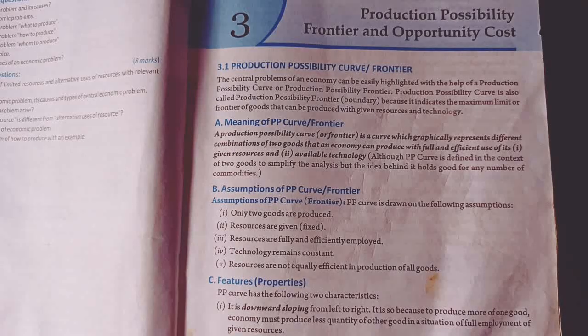So today we're going to discuss from Chapter 3, Production Possibility Frontier and Opportunity Cost, okay? First, we will see what is Production Possibility Frontier. Production Possibility Frontier is also known as Production Possibility Curve, that is PPC, okay?